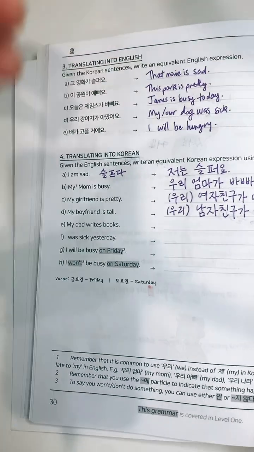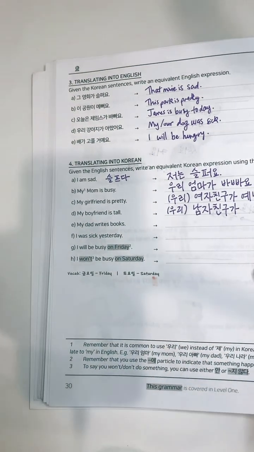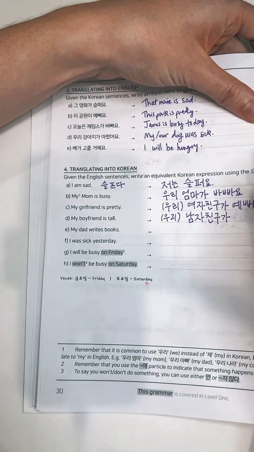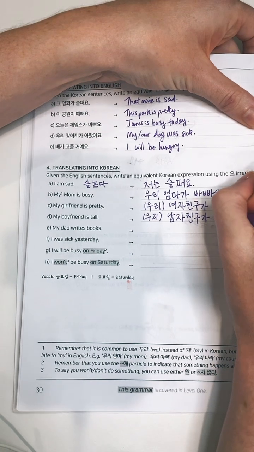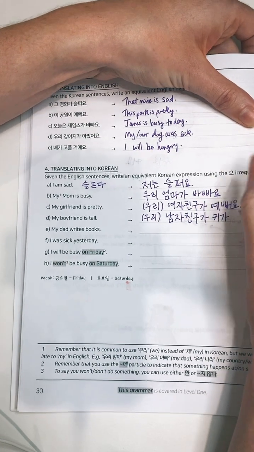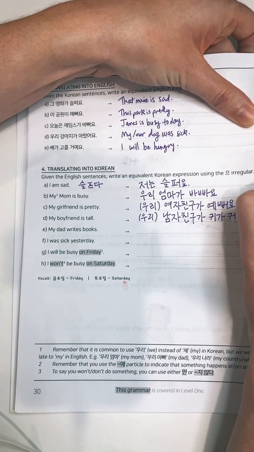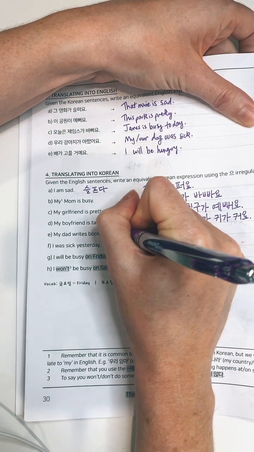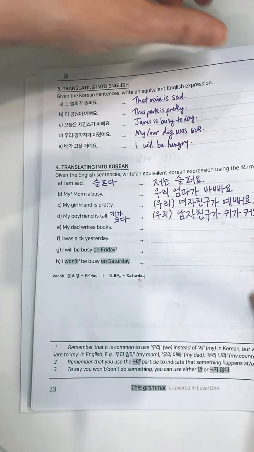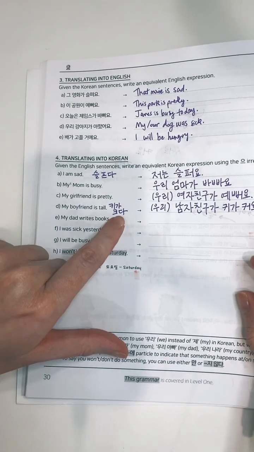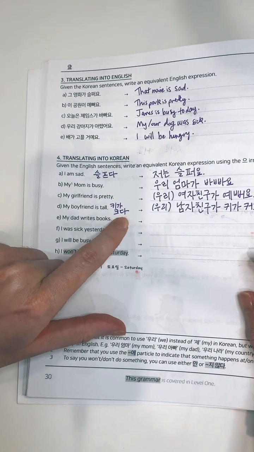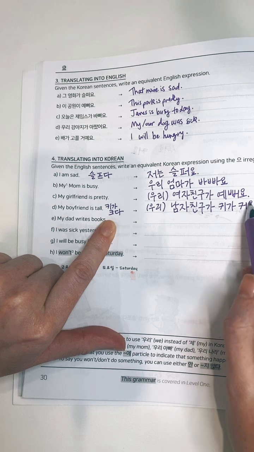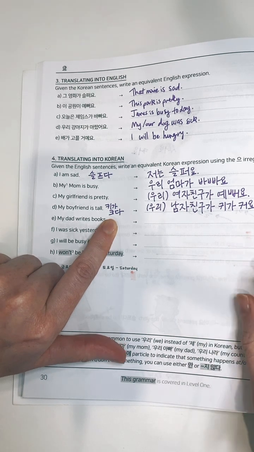So 우리 남자친구가. And then to be tall, good work everybody. You guys have got it beautifully. That is 키가 커요. That comes from the verb 키가 크다, which means to be tall. And in the present tense, because this is only one syllable long, it becomes 커요.